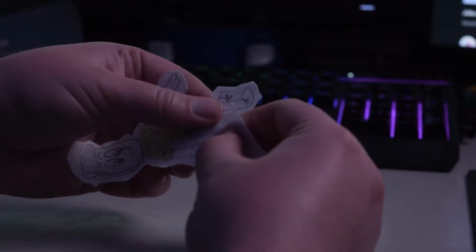I'm so hungry. After everything's drawn up, I like to rip it out of the paper instead of cutting it because I just like the torn paper edge look. And with that, I am now finally ready to start animating.